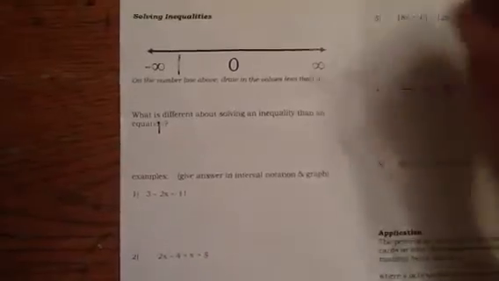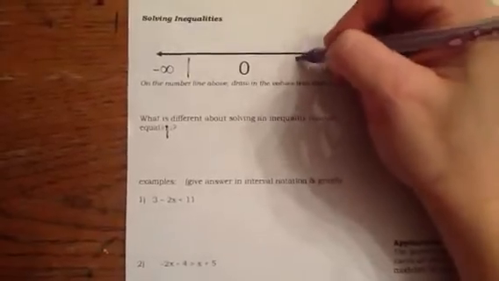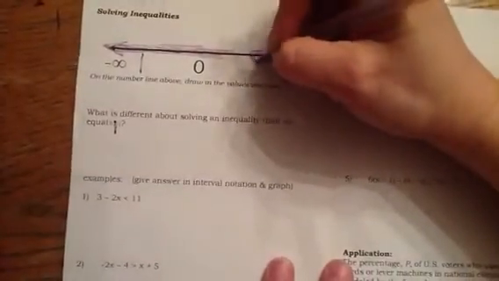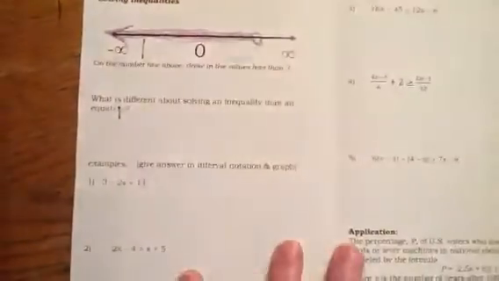Now, for today's solving inequalities. On the first thing here, it says on the number line above, draw the values less than 3. So for inequalities, we don't just have one answer, we have several answers. So less than 3 means that everything less than 3, I'm going to color this all in so you can see it good. And then at 3, we're not including 3 because it just says less than 3. So everything less than 3. Okay, so inequalities are a set of numbers, not just one number for an answer.